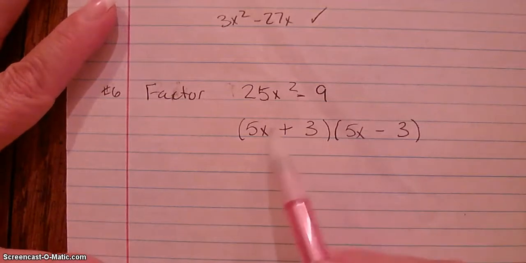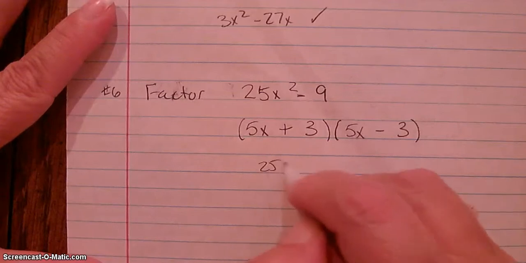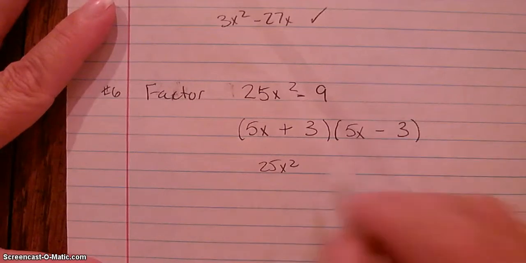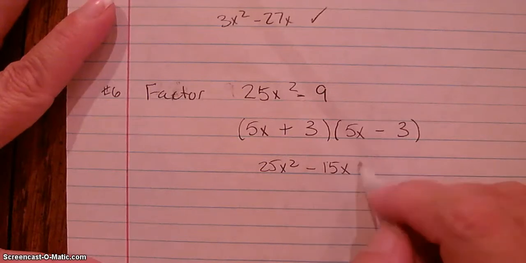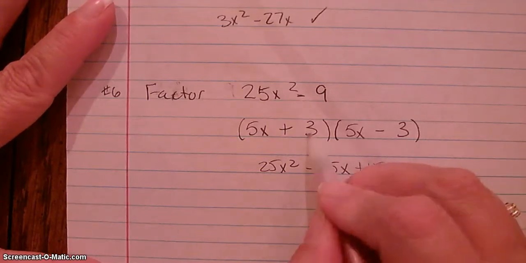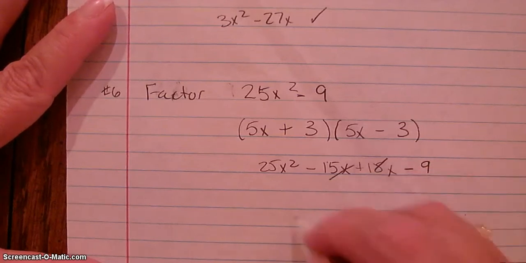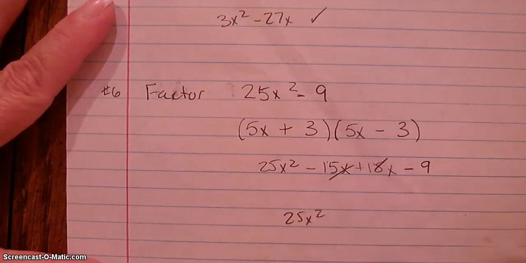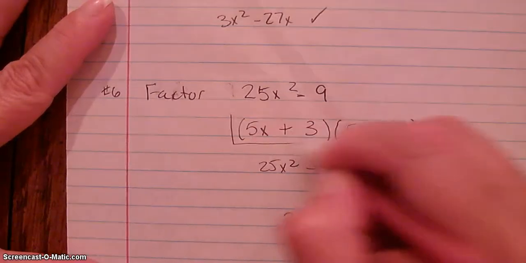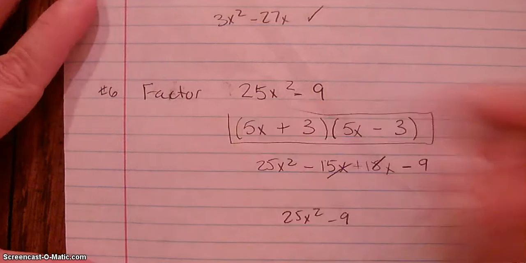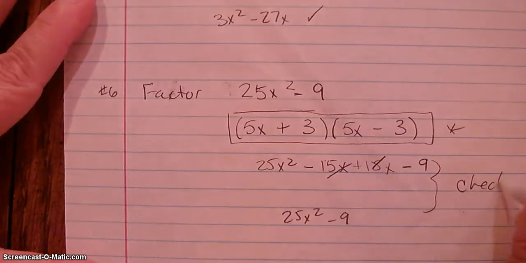So let's multiply this out just to make sure. 5x times 5x is 25x squared. 5x times minus 3 is minus 15x. 3 times 5x is plus 15x, and then positive 3 times negative 3 is minus 9. These two cancel out, so I'm left with 25x squared minus 9. This matches my original problem, so I know that this is my correct answer here. And this here was just a check.